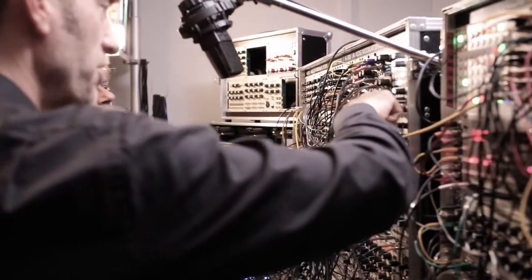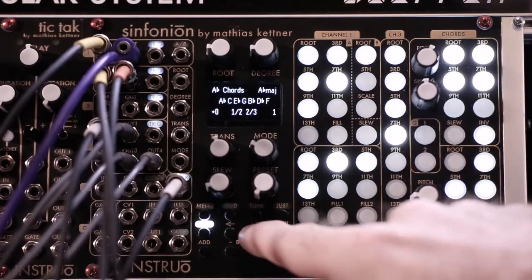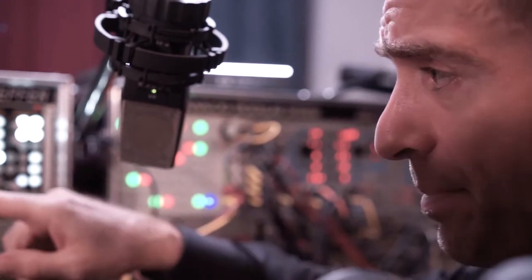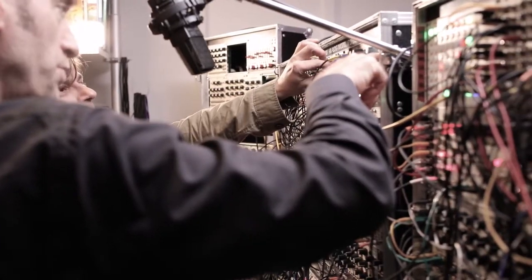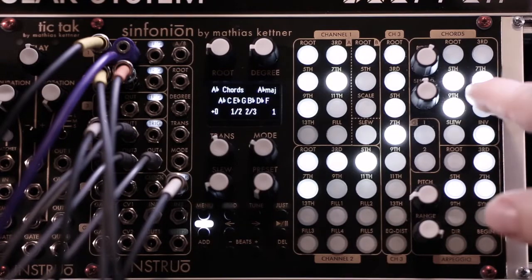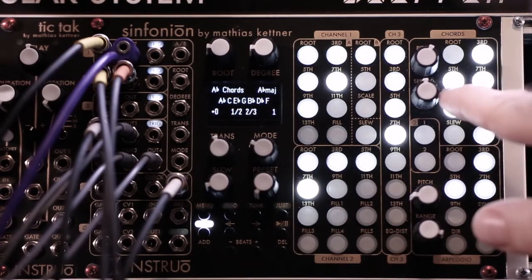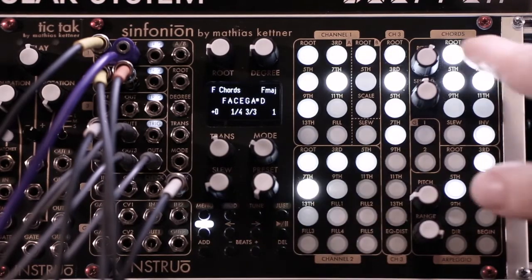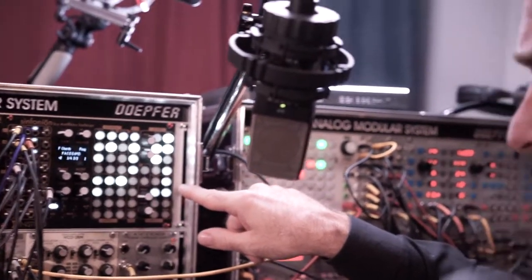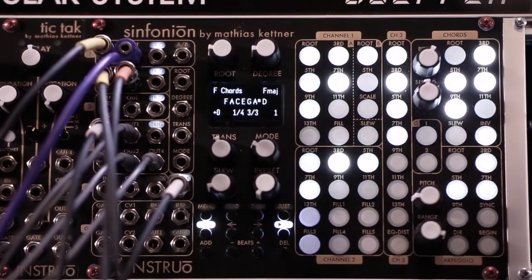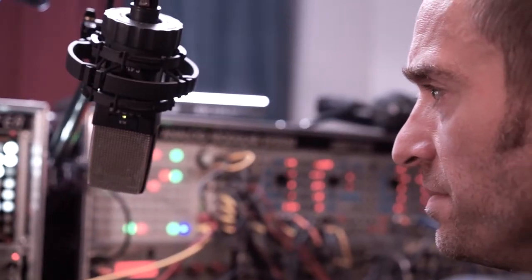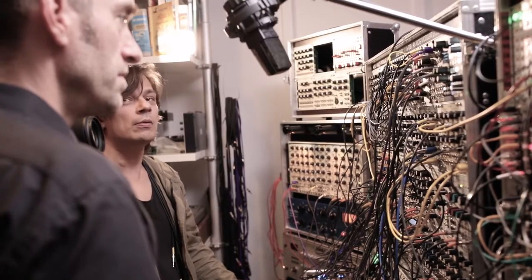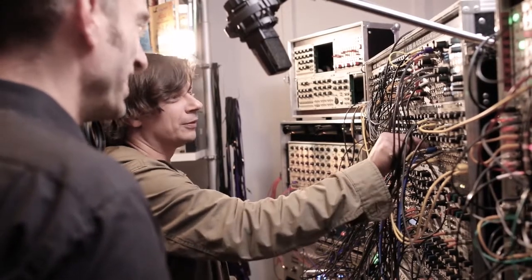Okay, so let's check out the chord progression. And you see in every step of the chord progression you can select different voicings. Can you re-enable the chords? So for example here, let's make an F major, maybe with the 9th. And now let's let it run. Randomize the... Yeah, improvisation.